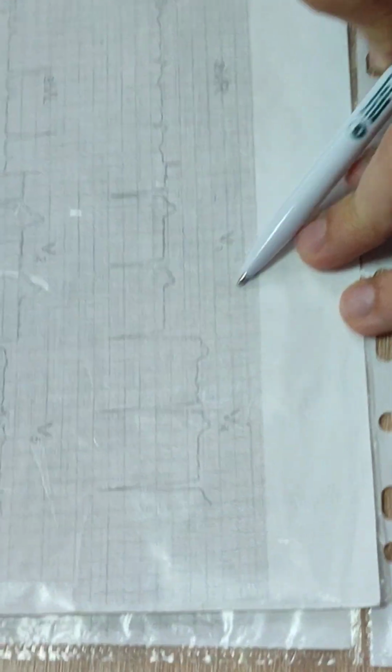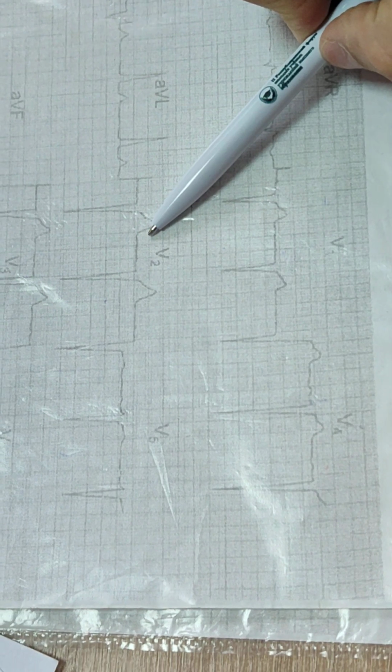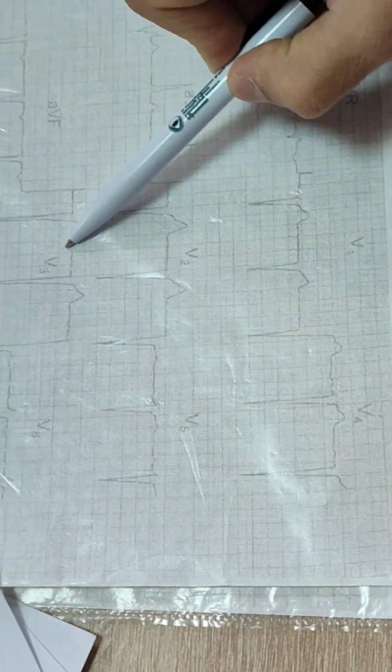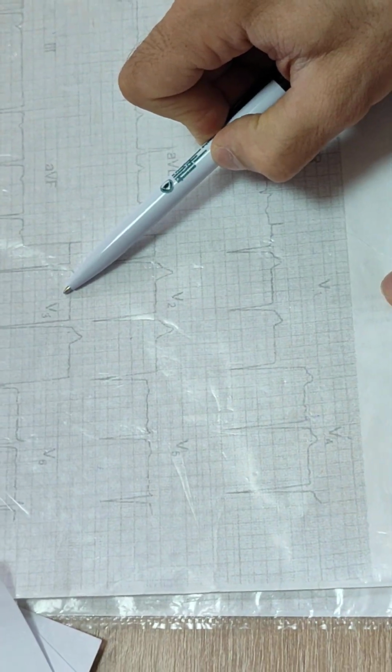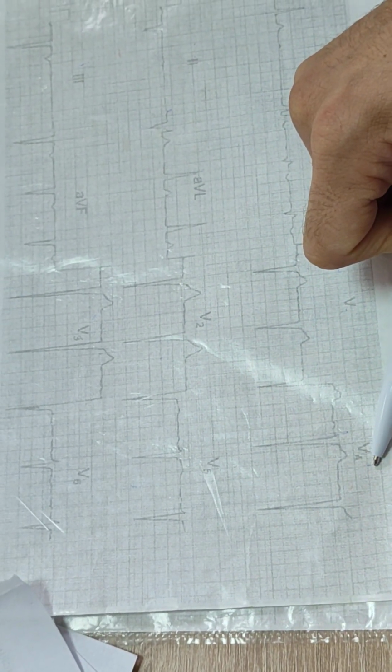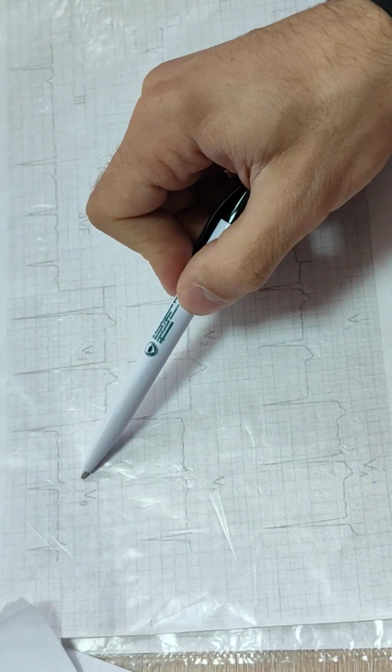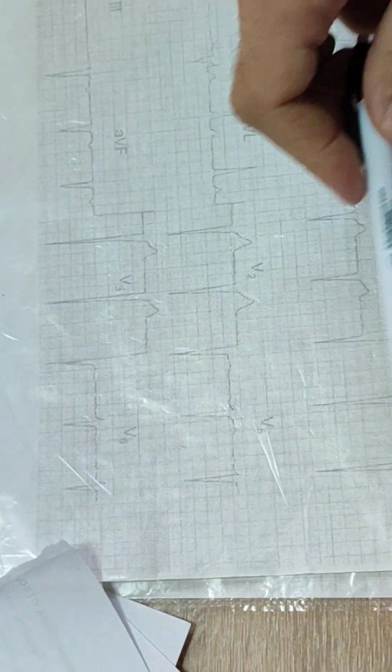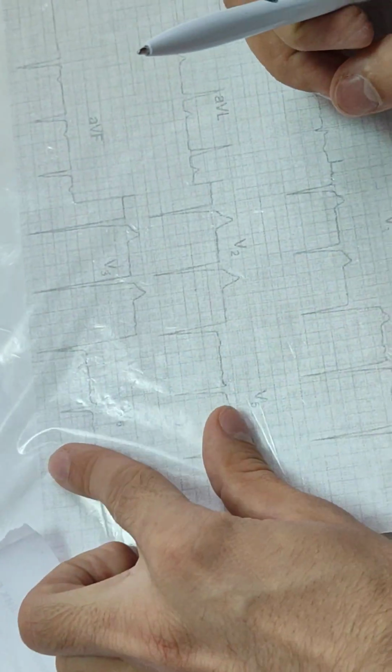Locations. V1, V2. What is the location? Anterior wall. V3, septum. And V4 is apex. If V5 and V6 were affected, it would also be lateral wall. Now it's without these two leads.